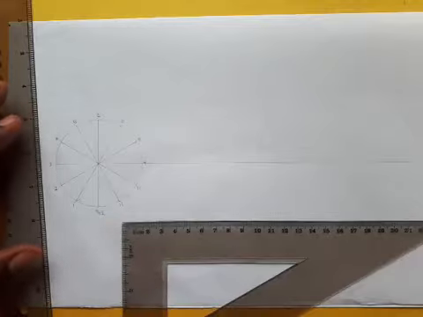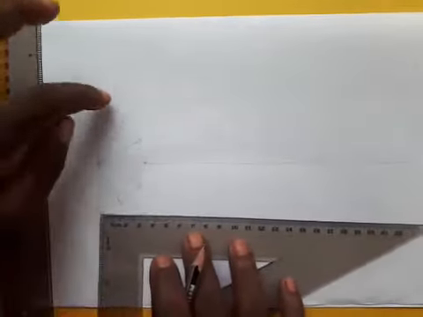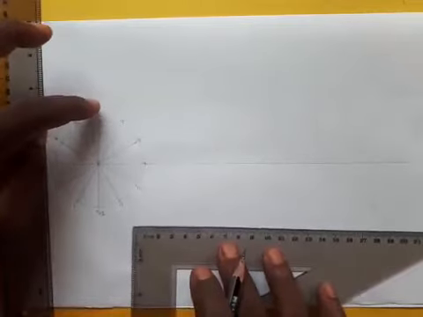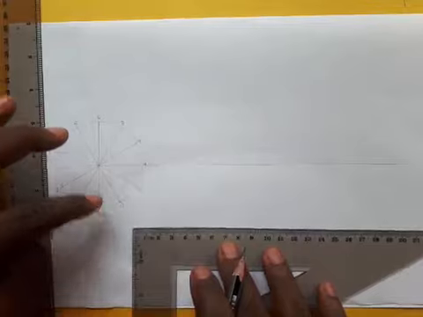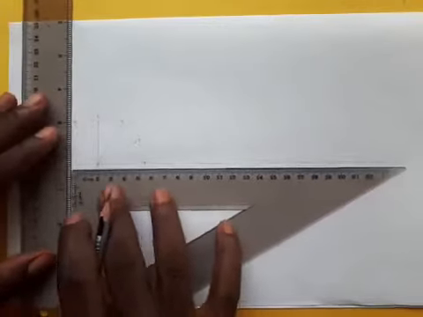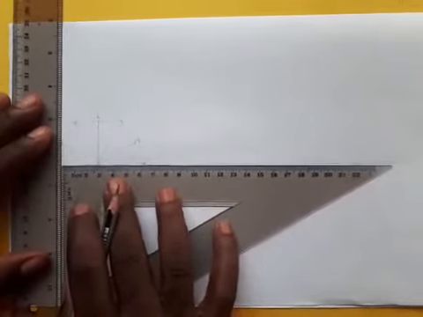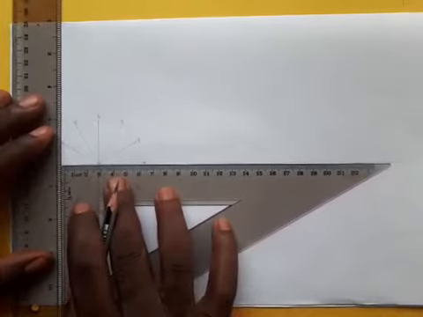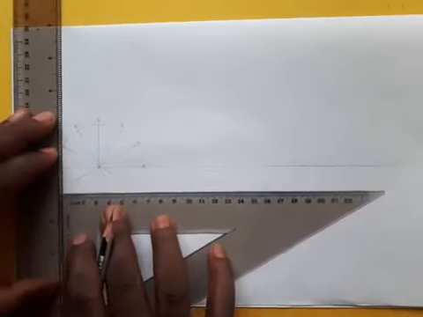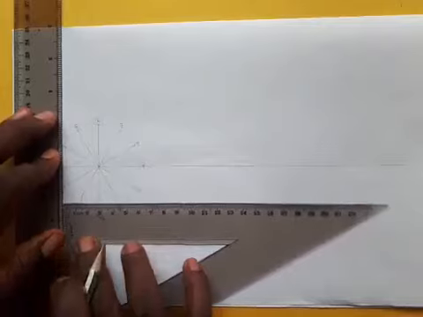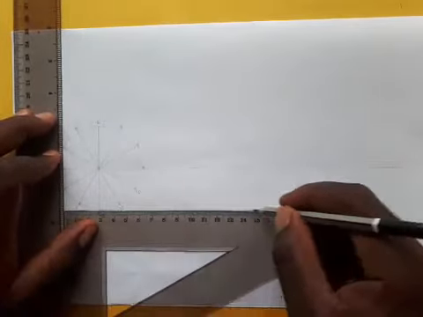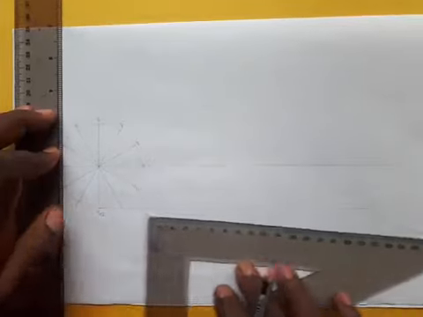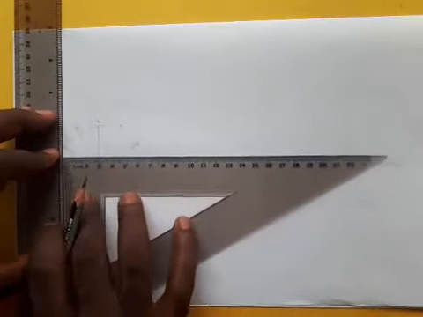Now the next thing you do is you drop a perpendicular line from this line, 6, 0. Or better still, you can just transfer this horizontal line. Make sure you transfer correctly. All right, transfer it down here to this point and draw a horizontal line, thin line. All right, then also transfer to 6.